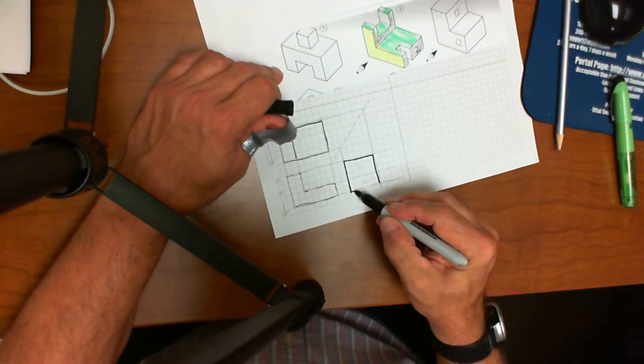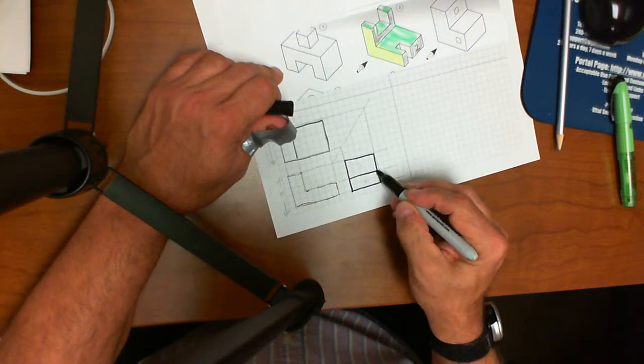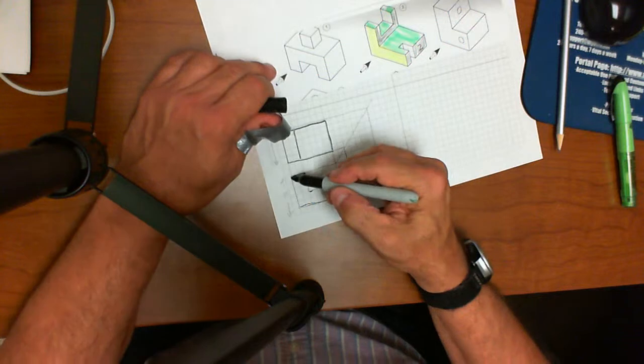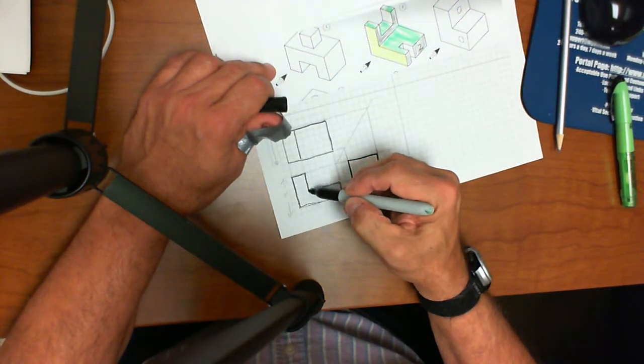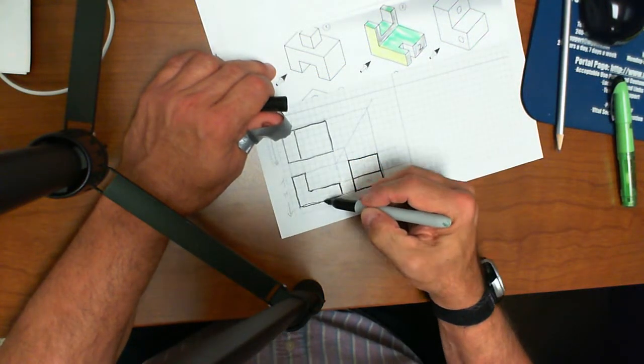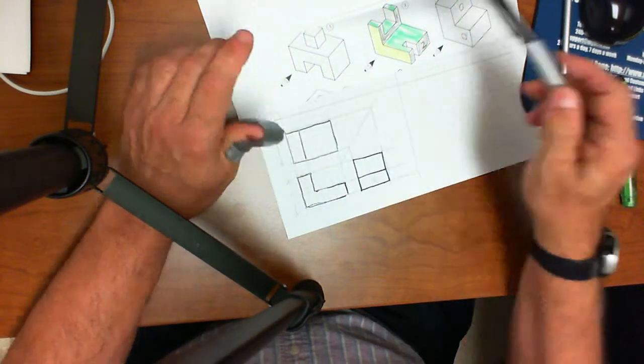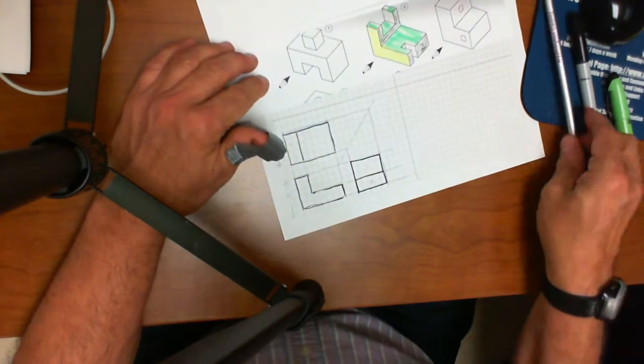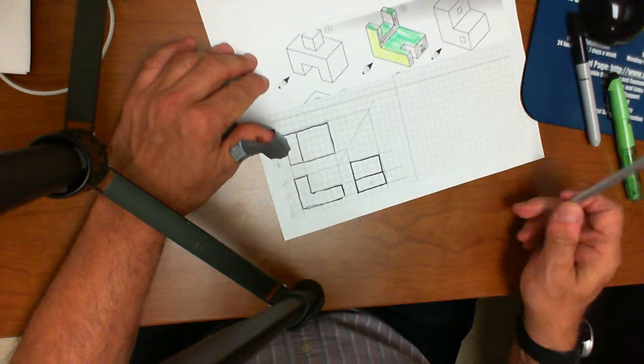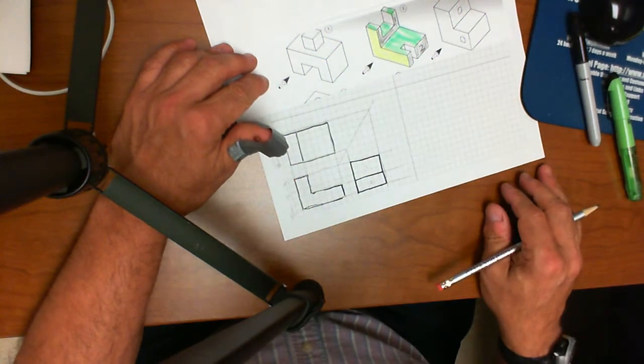Now again, you wouldn't use Sharpie, but you can see what I'm trying to do so you can see it. I'm going to darken this in. And I'm going to have to use whiteout to erase because I'm using Sharpie. Okay, that's the basic block. And that's the thing to get first on all these. You know, I've got the base block. Now I can start looking at the cutouts.